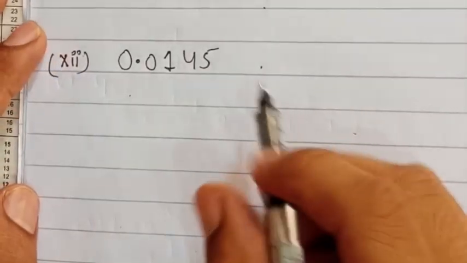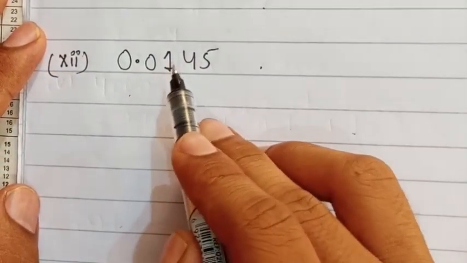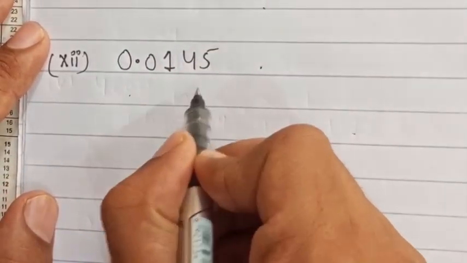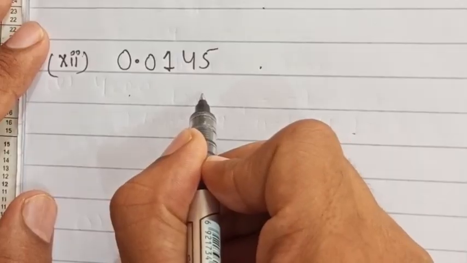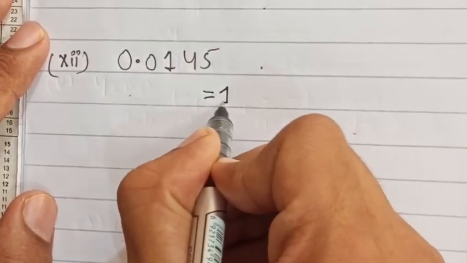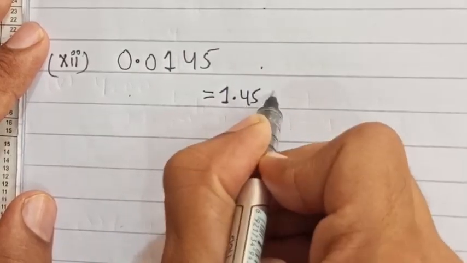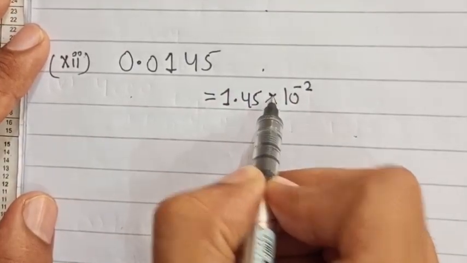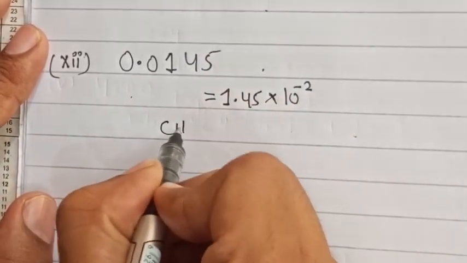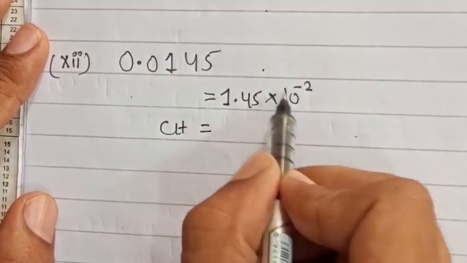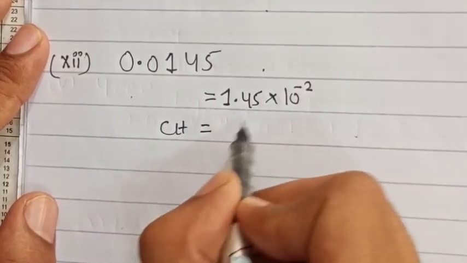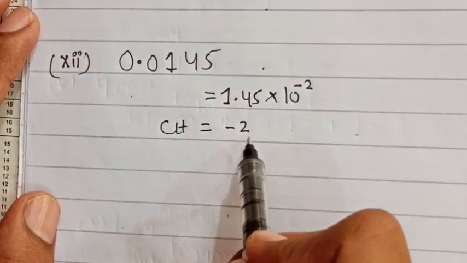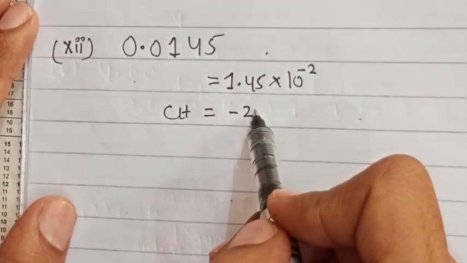Okay, come to another question, that is 0.0145. For finding out the characteristic, I am supposed to change it into scientific notation. So it will be 1.45 multiplied by 10 power minus 2. So it is changed into scientific notation. As you know, if my term is in scientific notation, since my exponent is the characteristic, here the characteristic is minus 2.